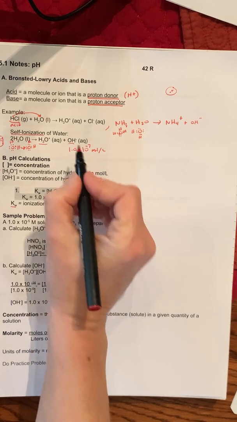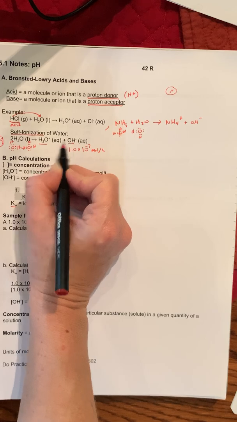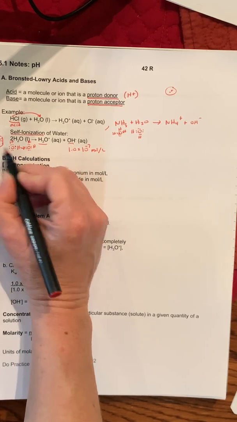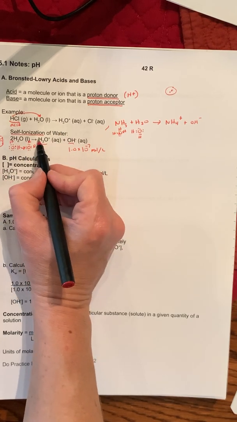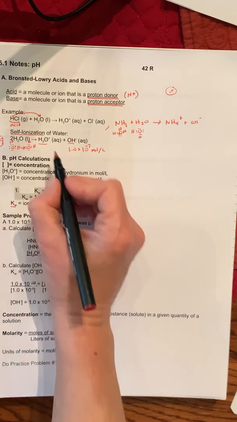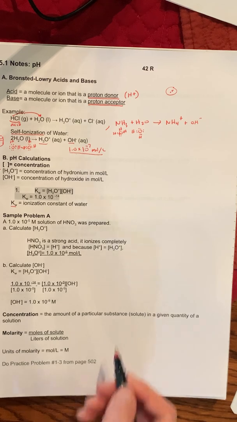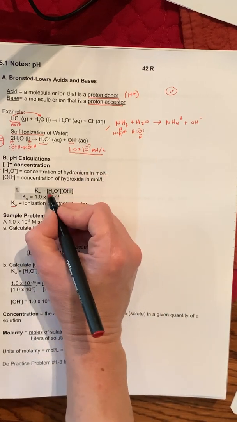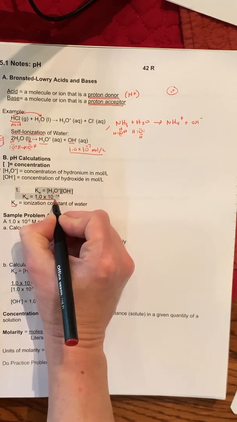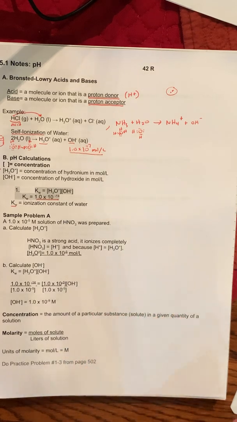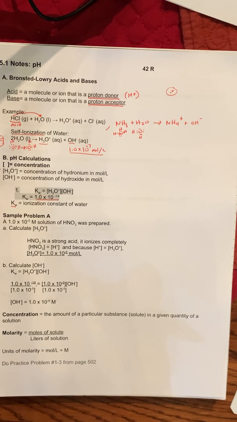And because the concentration of OH- and H3O+, they have to be equal, because every one of these that loses, this one gains. So these are going to be in equal amounts. It's two of these, but this is a 1-to-1 ratio over here, 1 H3O+ to 1 hydroxide. The concentration of each of them is going to be that value. So if I plug in 1 × 10⁻⁷ times 1 × 10⁻⁷, I will get this value right here. And so KW is always that number. So when you see KW, you're going to plug in that number, 1 times 10 to the negative 14th.